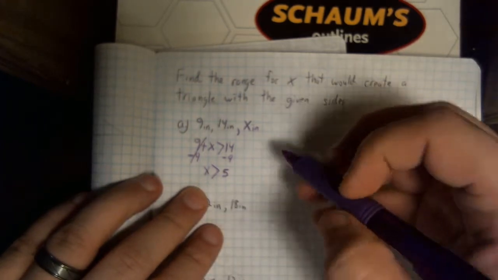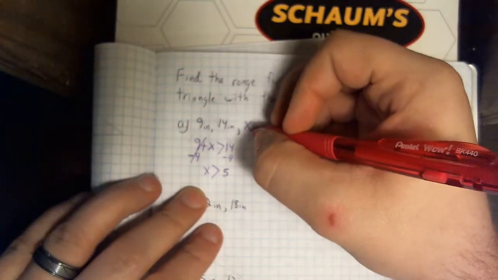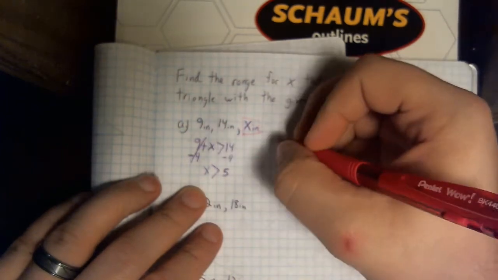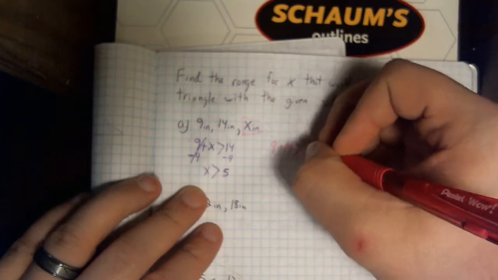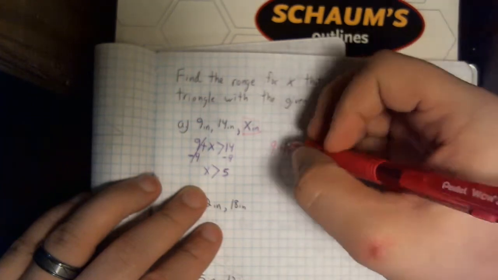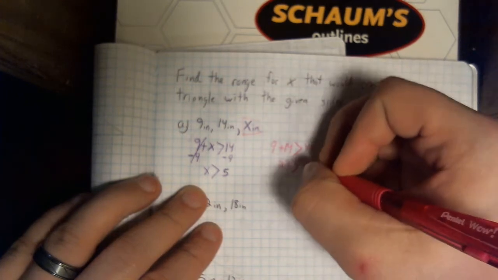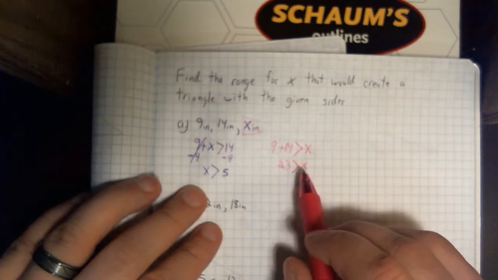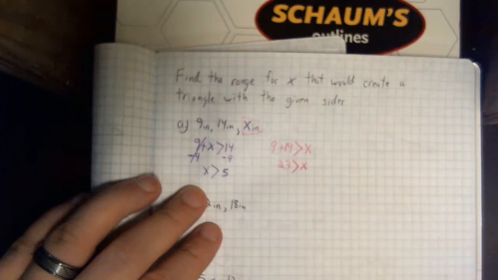That's my lower boundary. Then I said that there's two things that we can assume. The second thing we can assume is that x is our largest side, which would mean that these two are the smaller. So 9 plus 14, is that greater than x? Well, I have x isolated already, so let's just add 9 and 14. 9 plus 14 is 23. So what this is telling me is that x has to be less than 23. Over here, x has to be greater than 5, but it has to be less than 23.